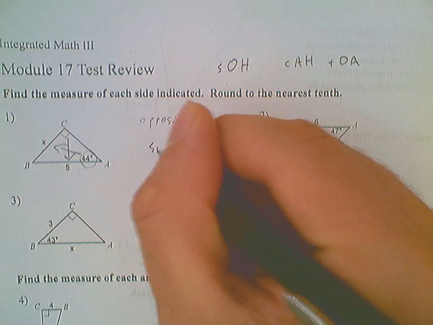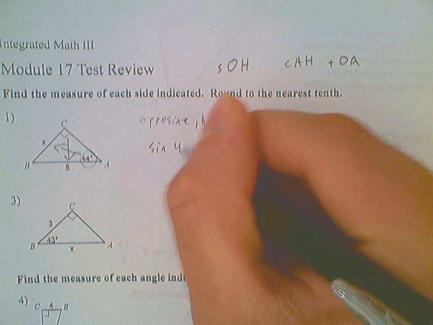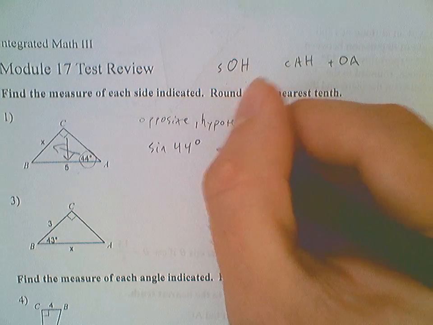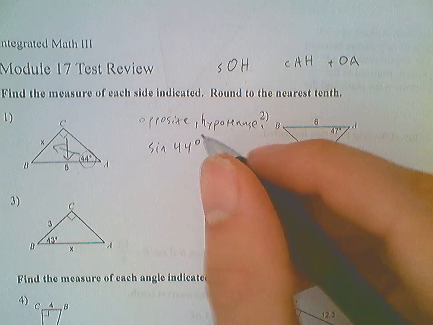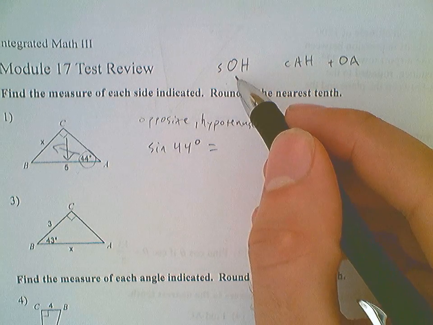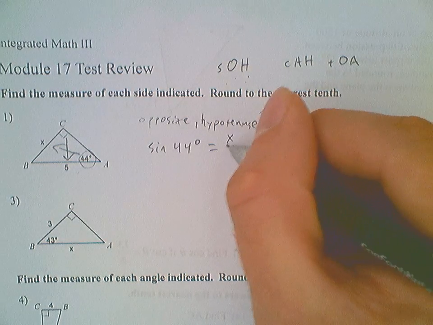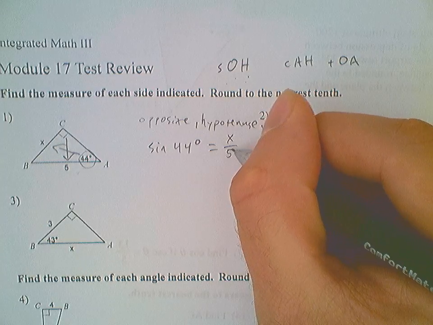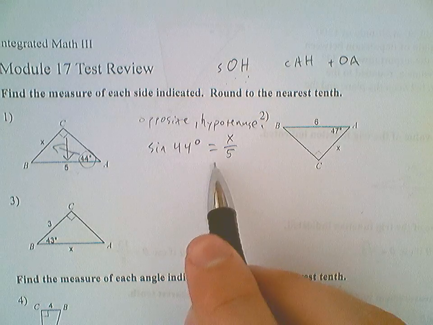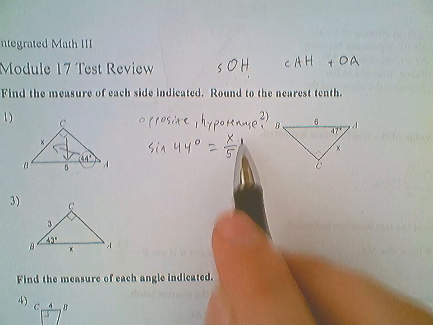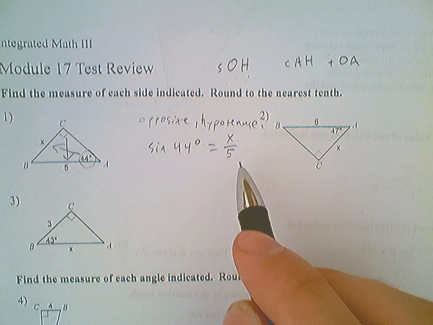So I'm going to use the definition of sine to help me solve this problem. So sine of 44 degrees equals, this is where I have to use the ratio, opposite over hypotenuse. So I'm going to do x over 5, since x is my opposite side and 5 is the hypotenuse.